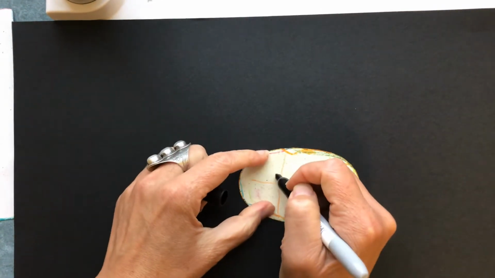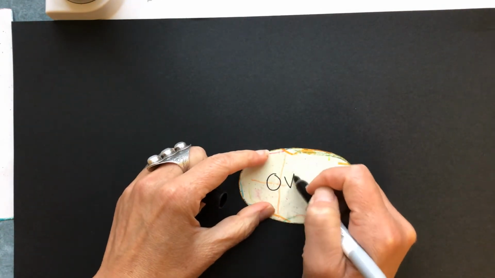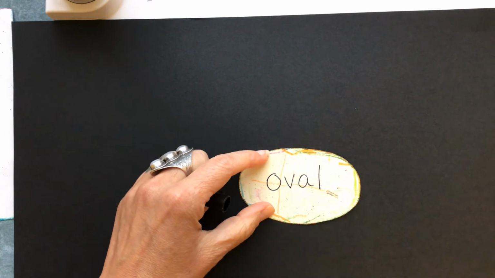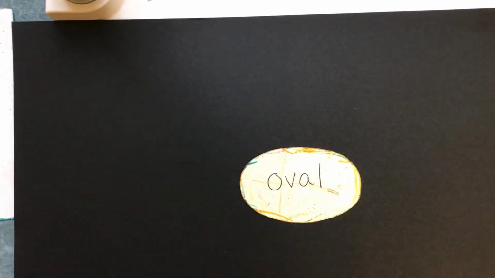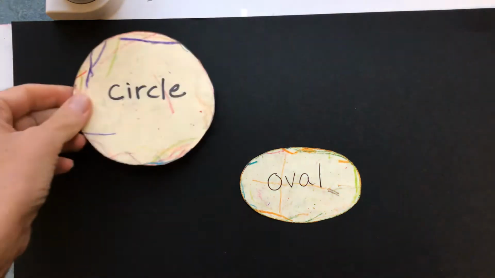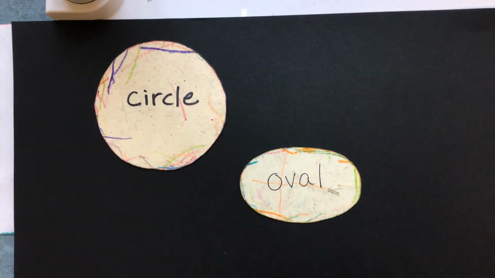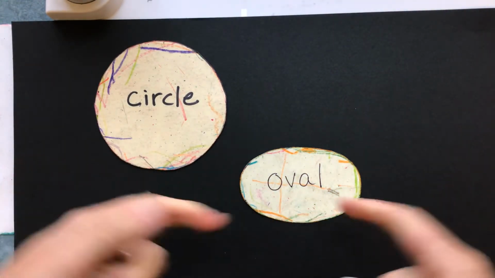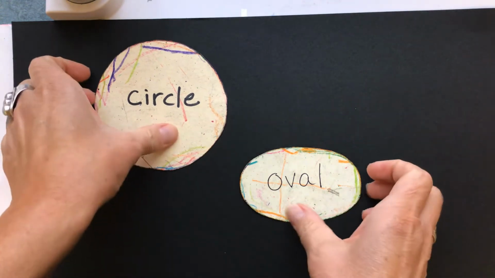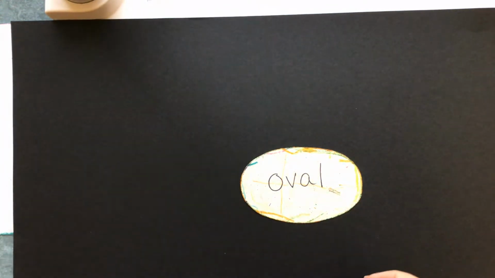Next is an oval, and oh my goodness, the word isn't on there. Let me see if I can grab a marker and I can spell that right now. So, an oval, here's what the word looks like. An oval is a lot like a circle, so let me pop that one back up there. An oval is a lot like a circle, but it's just stretched out a little bit, so it's a little bit wider, kind of like an egg shape in a way.